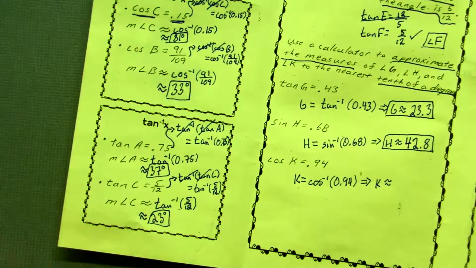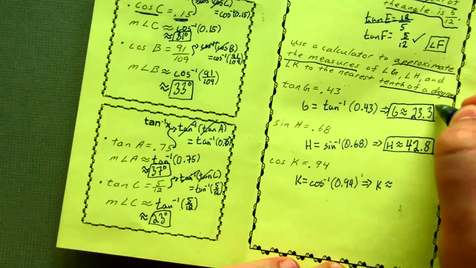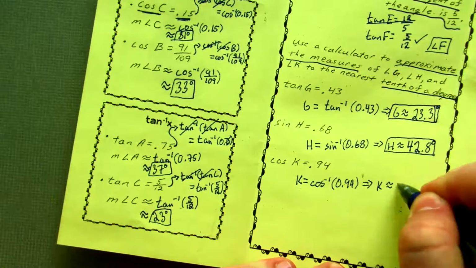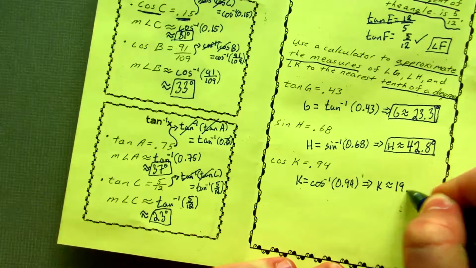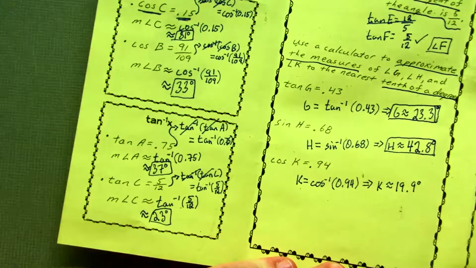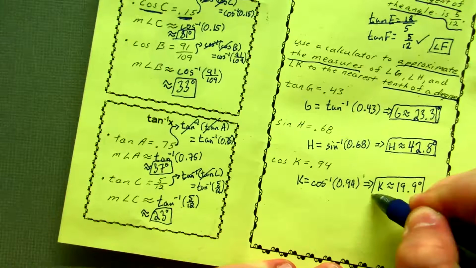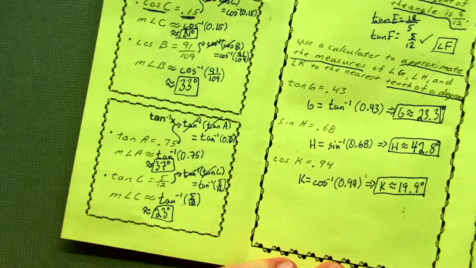Perfect. Okay, see it from a couple people there. All of these should be labeled degrees too. I forgot to include that. But this should be about 19.9 degrees. So, nice job, everyone. Very nice.